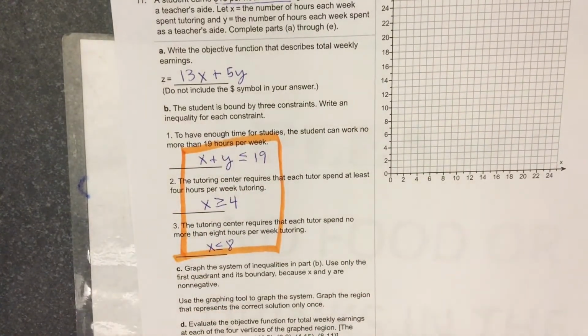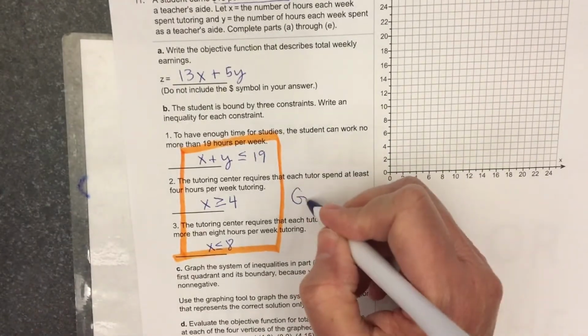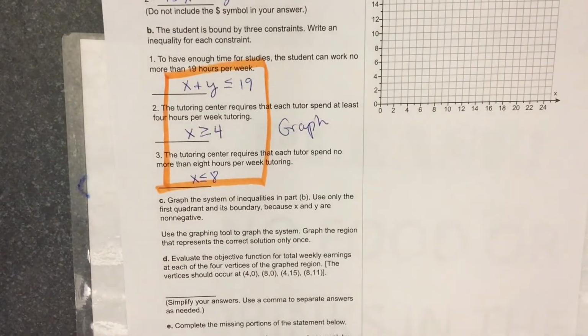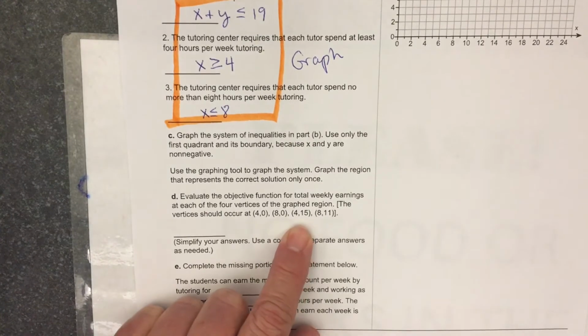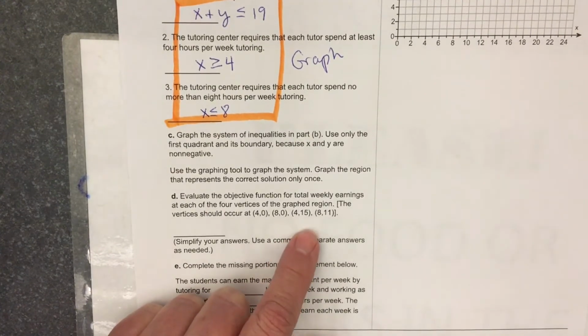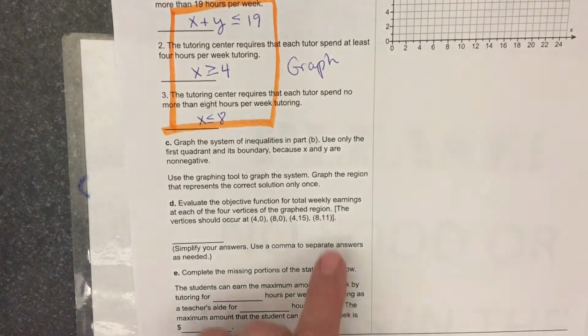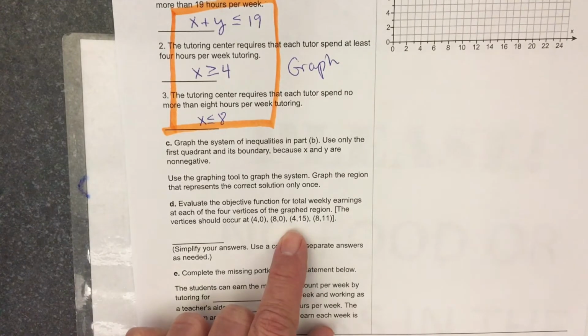We have to graph these on the grid they provided. We have to find corner points. In fact, they gave us the corner points. That's kind of nice. So if I'm stuck on some of the previous work, I can look here and say, well, at least I know I have the corner points and I can plug them into the objective function.